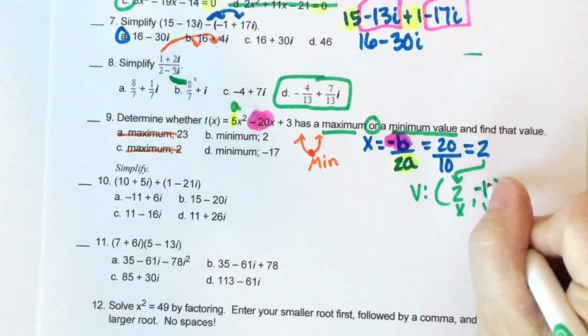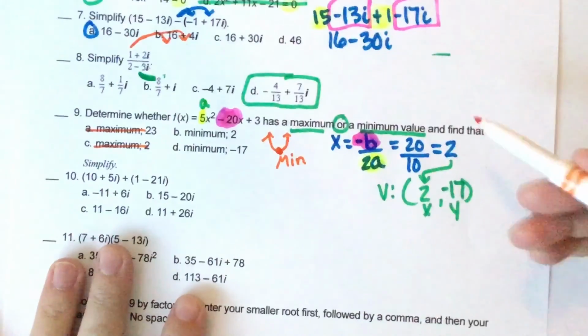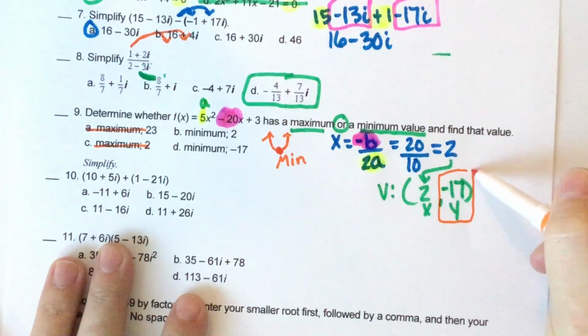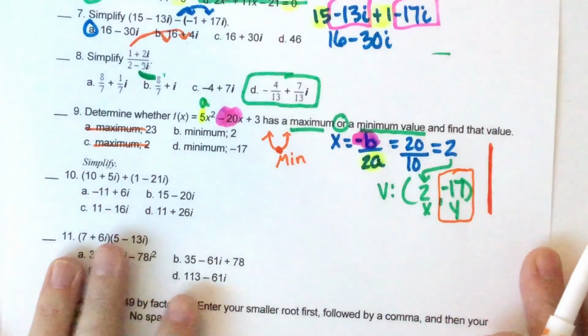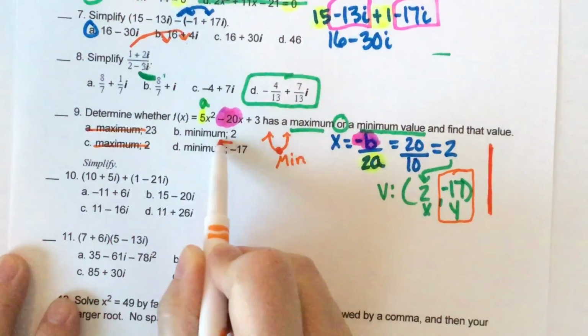So remember, the y value is the answer we want when we're looking for a max and a min, because max and min want to know how high or how low something is, and a y value is what tells you how high and how low. So negative 17 is the minimum, which means it's answer choice D.